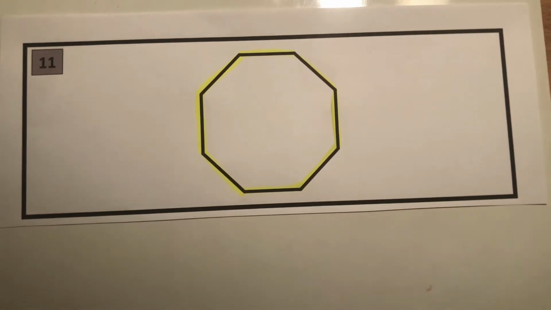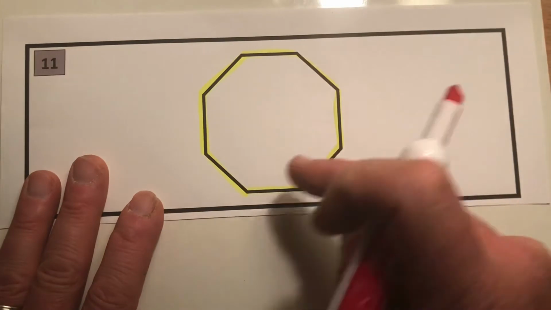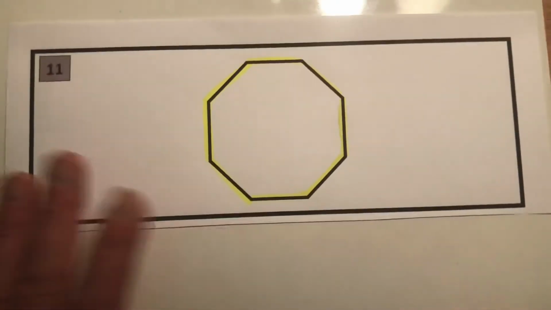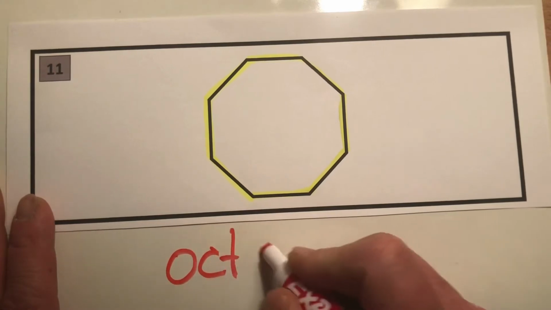All right, so let's see how we did here. This shape, first you got to name it, right? What was the name of this shape? Do you remember? Okay, if I count the sides, 1, 2, 3, 4, 5, 6, 7, 8. It's got 8 sides, so that's one attribute. That's called an octagon. Octagon.